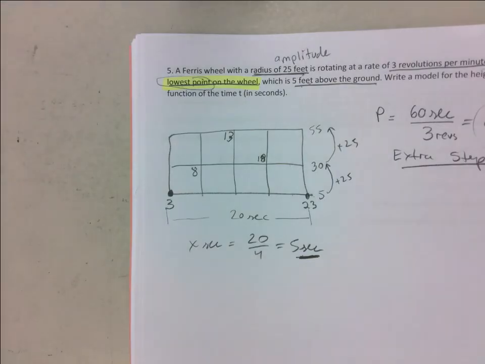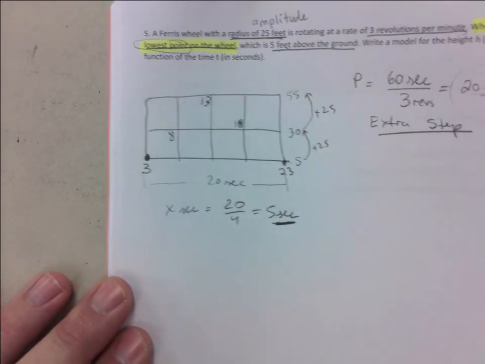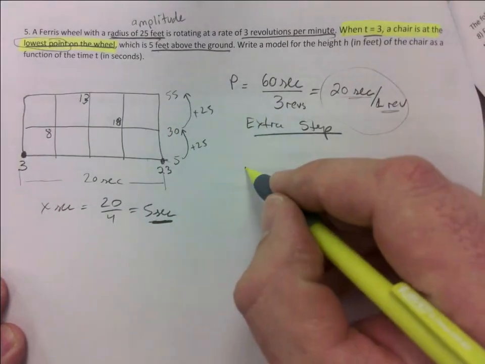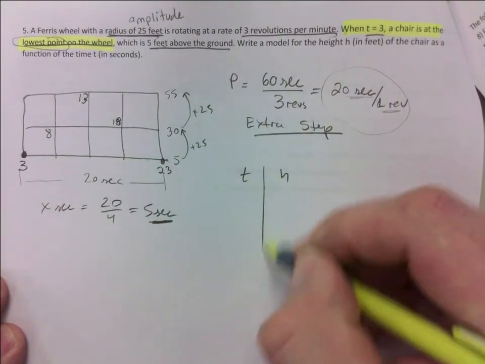Please don't leave this blank on the provincial exam, no matter what you do, even if you're like, wait a minute, this is probably wrong. Don't just leave it blank or stop. Just put down your equation. Chances are you're going to get 1 out of 2. Okay? Ready? Now we do our time and our heights.